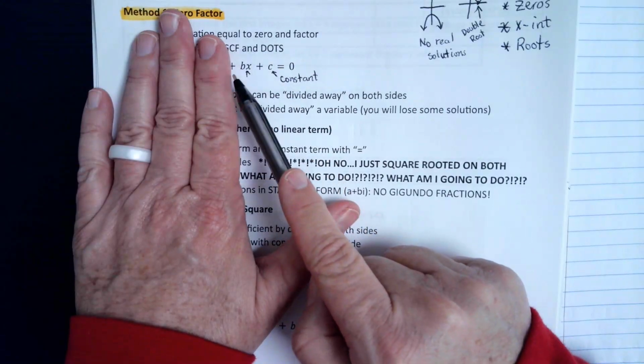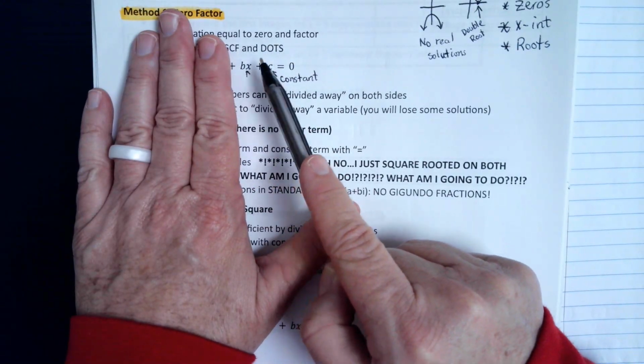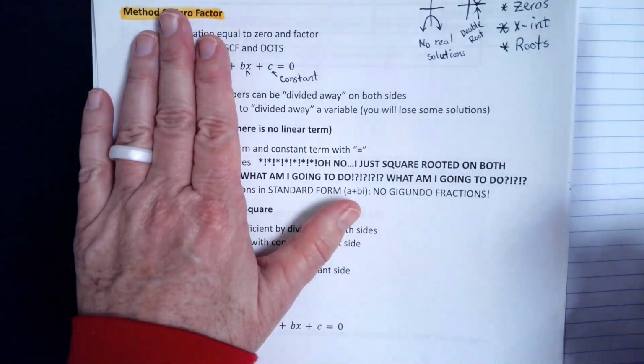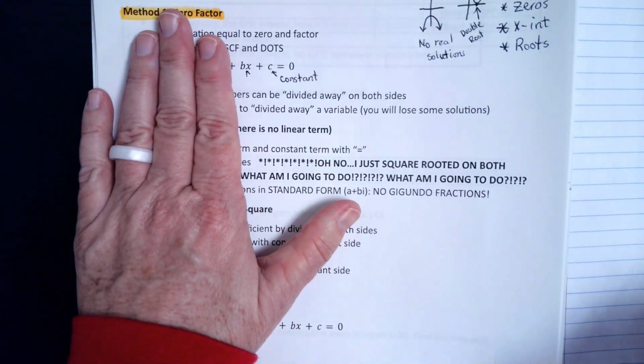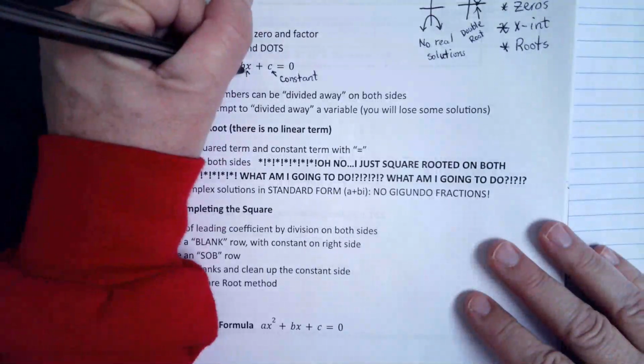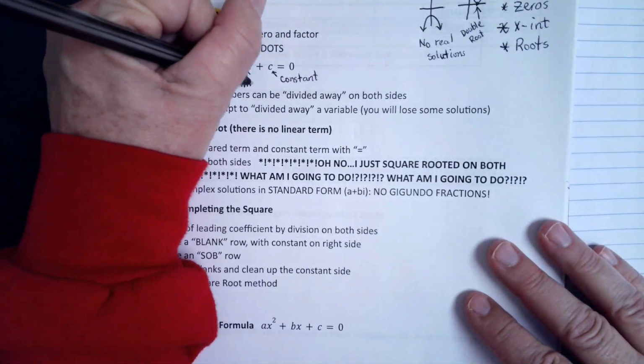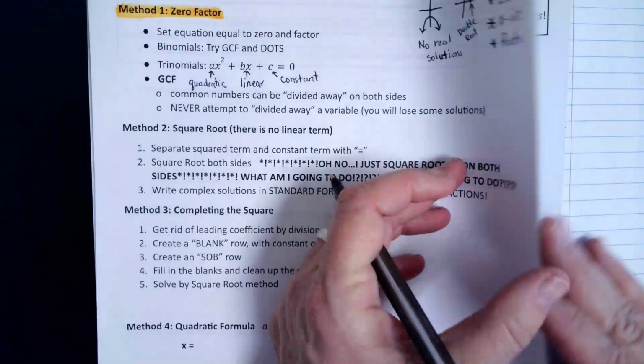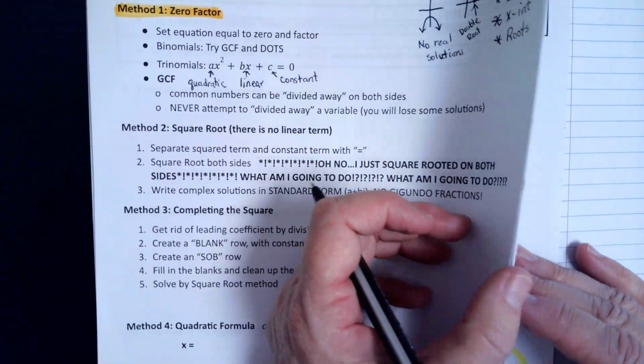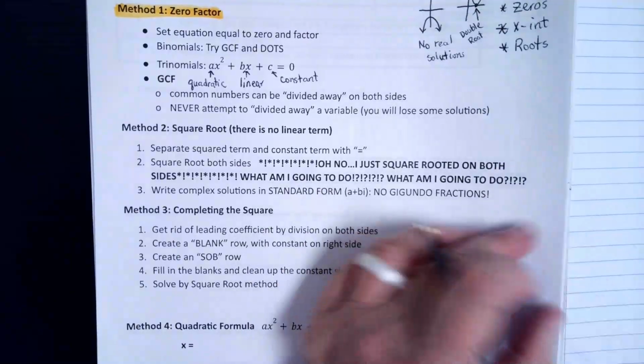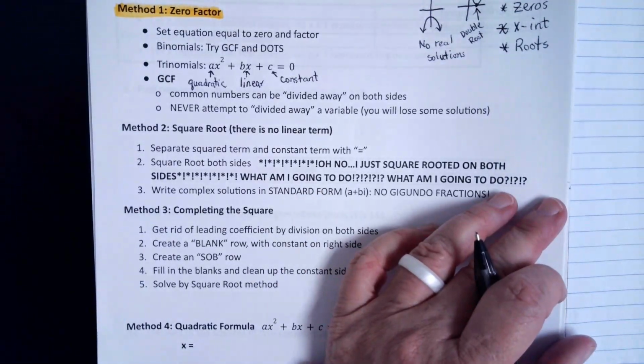What type of equations y equals mx plus b? What kind of graphs does that make? This is your linear term. So in 1.1, the title was Linear Equations. There were no higher exponents in that.